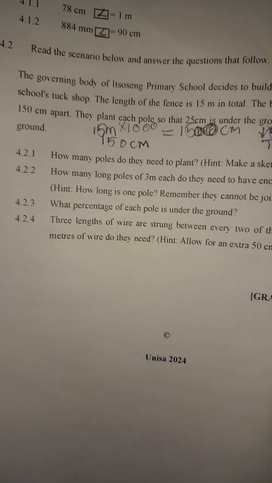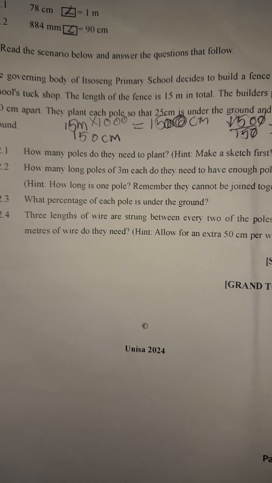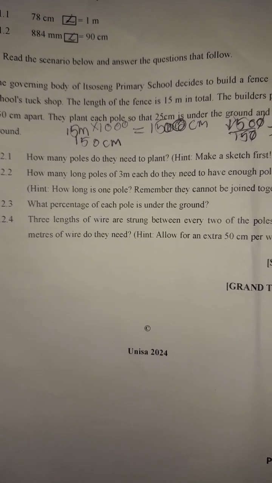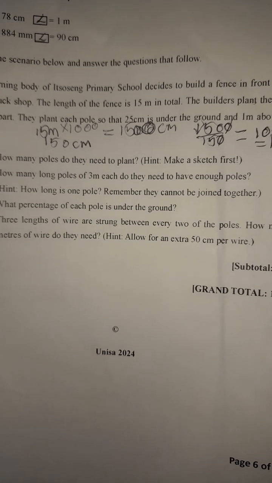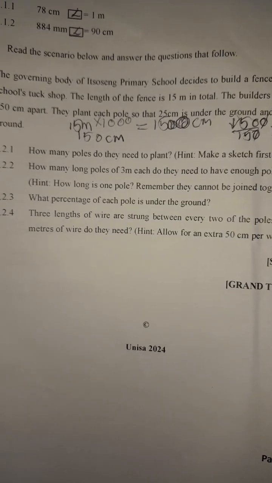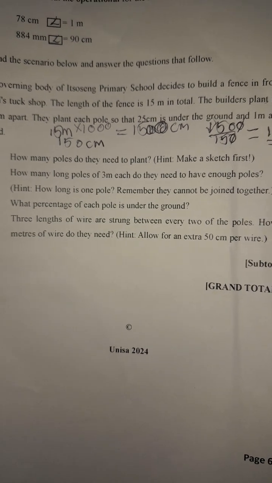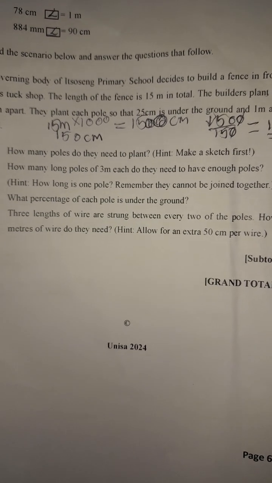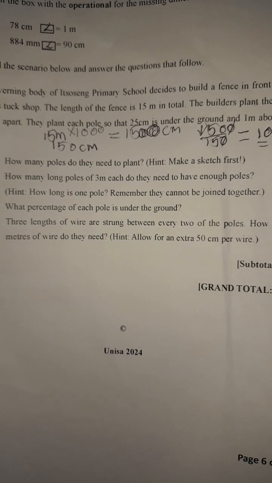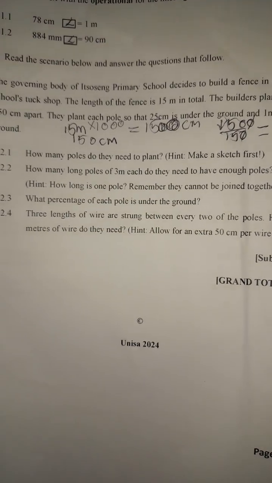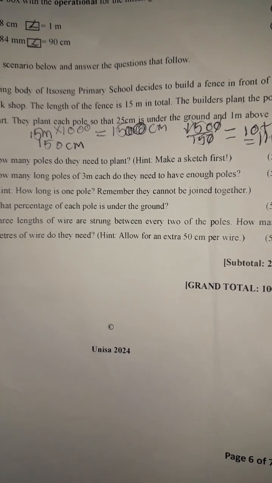So for 4.2.2, how many long poles of 3 meters each do they need to have enough poles? Hint, how long is one pole? Remember, they cannot be joined together.